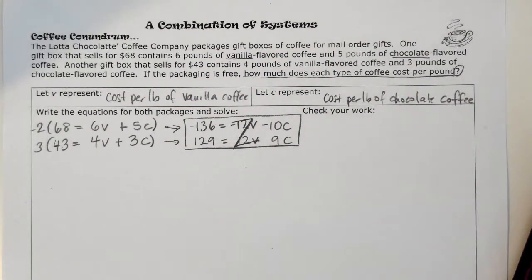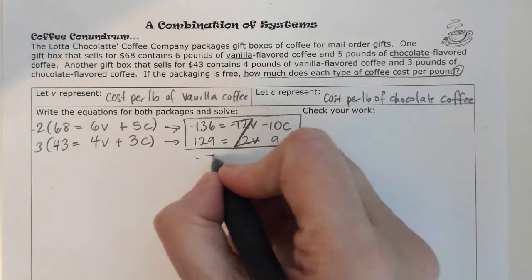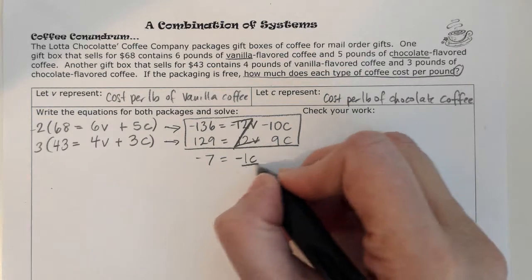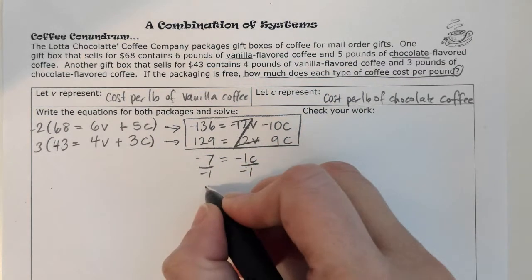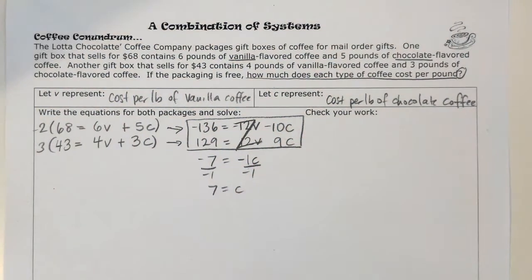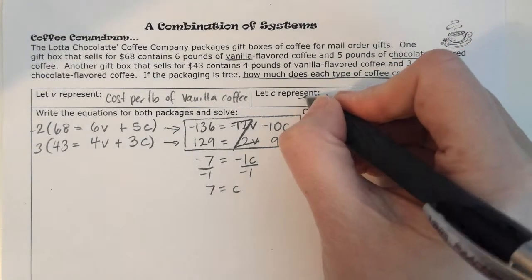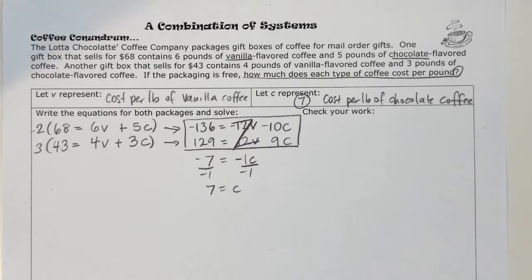So I'm going to do -136 plus, hang on a second, 129, and I get -7. -10 plus 9 is -1c, and I get 7 equals c. So that means my chocolate coffee is $7 per pound. I know that right now.